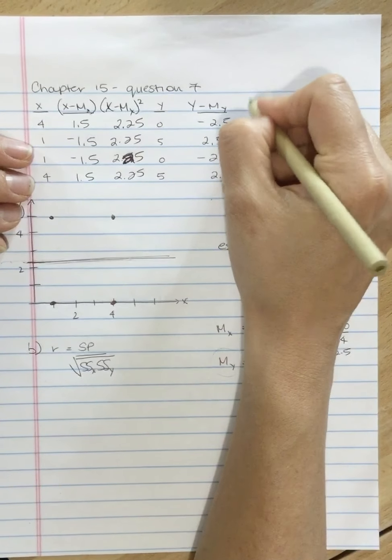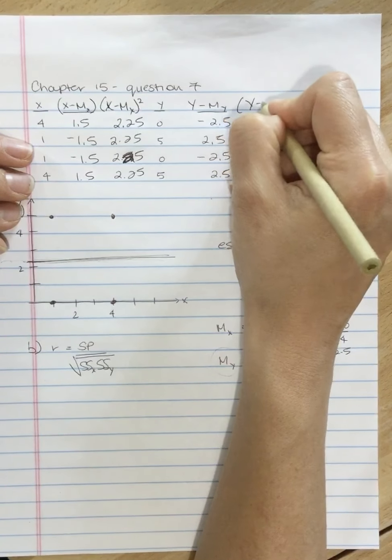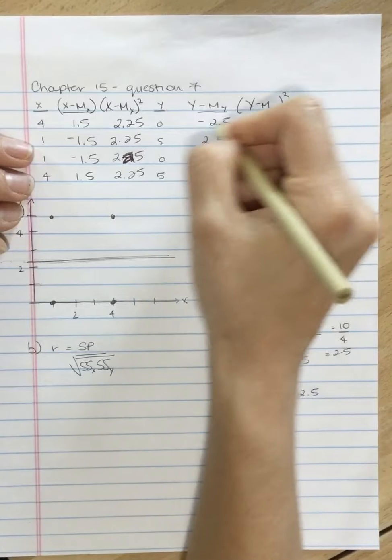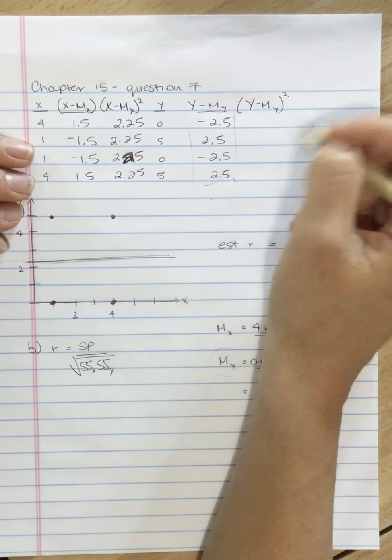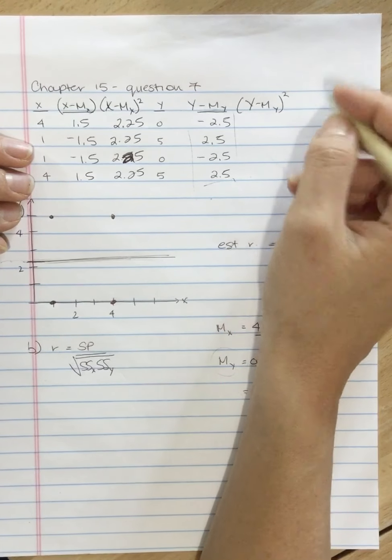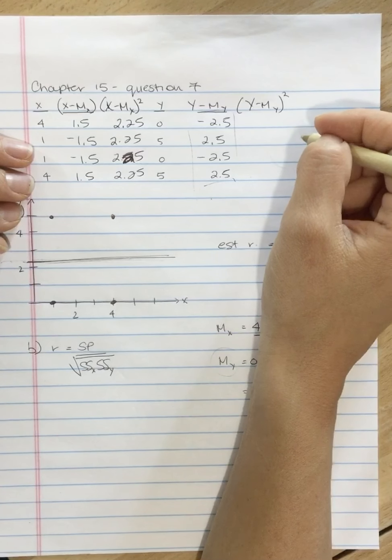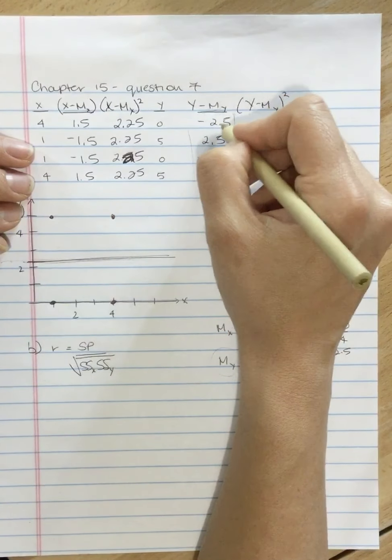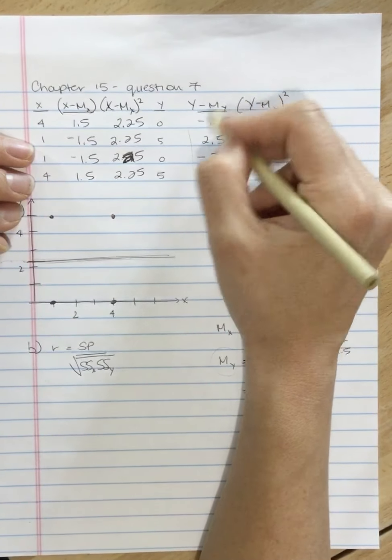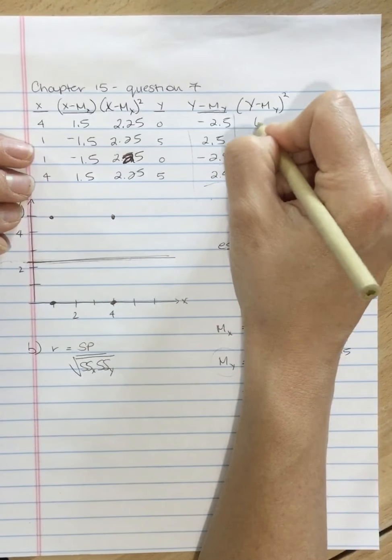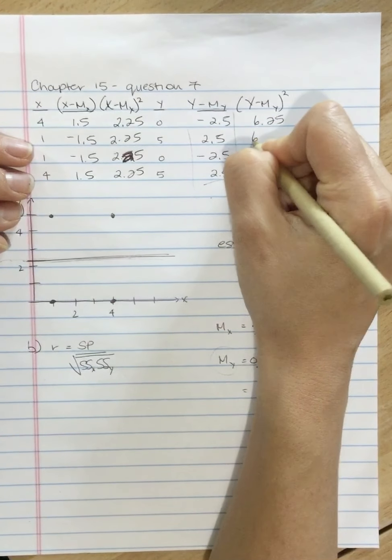And we're going to do the same over here. We're going to take each of these scores and square them. So negative 2.5 times negative 2.5 is 6.25.